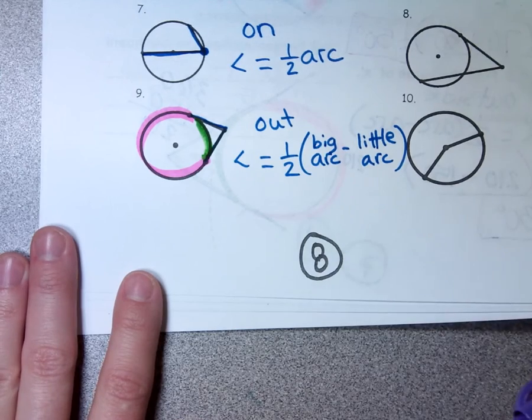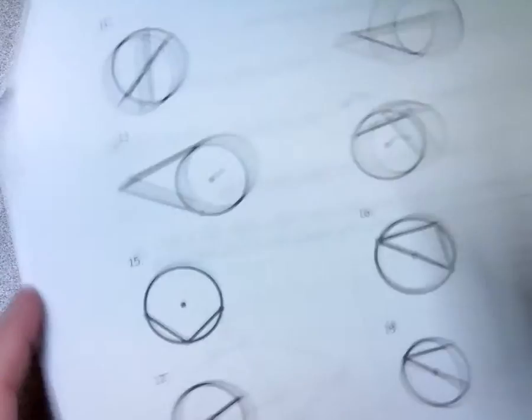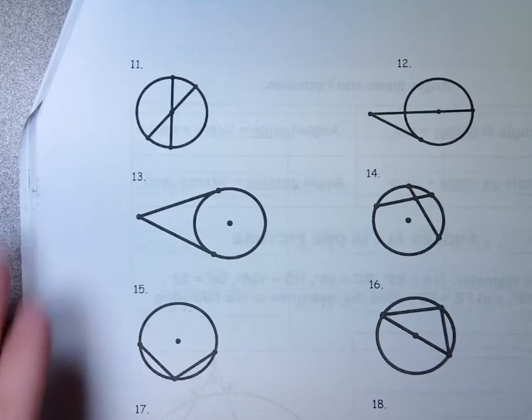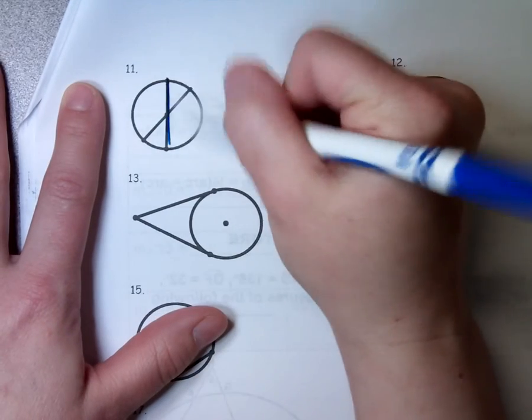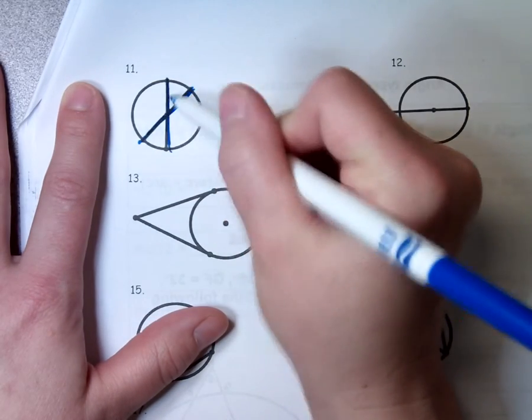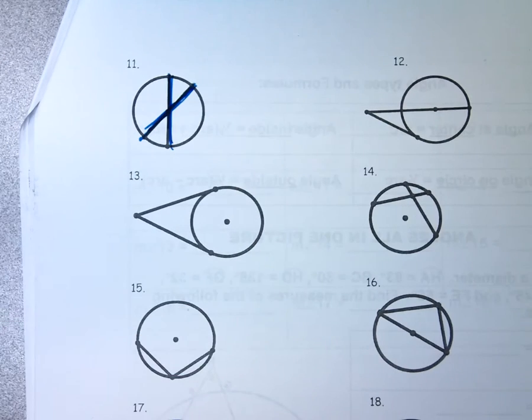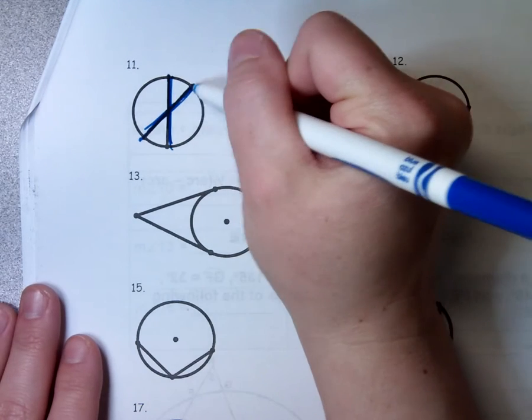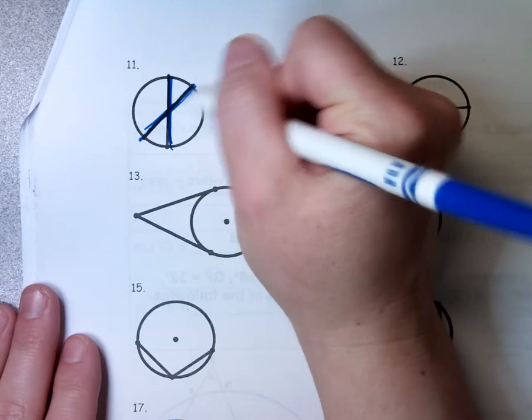Okay, let's go ahead and flip the page. Let's look at 11. When I look at number 11, would you say that the angle is a central angle, in, on, or out? And I can see why you would think that it's central. And it is central. See how the vertex is at the center?